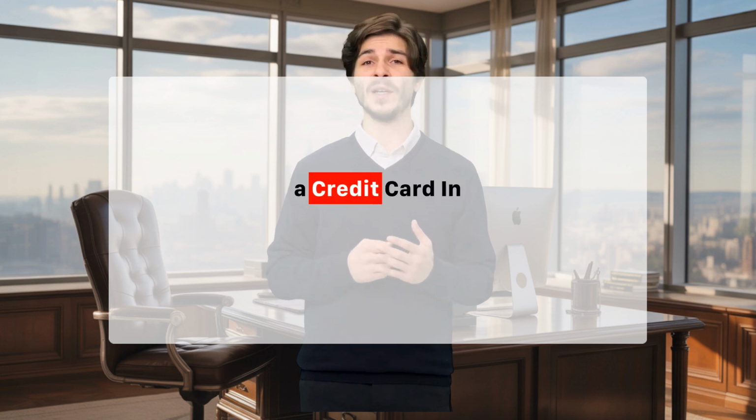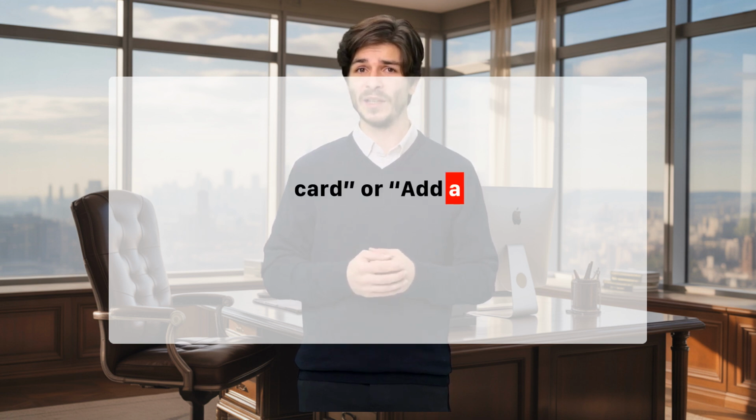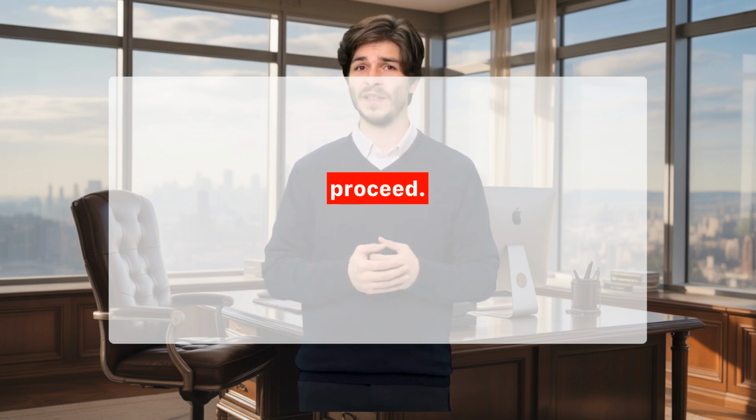Step 3. Add a credit card. In the Wallet section, look for the Link a Card or Add a Credit Card option. Click on this to proceed.